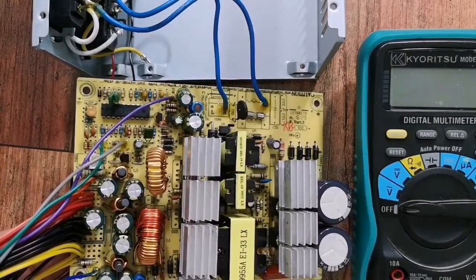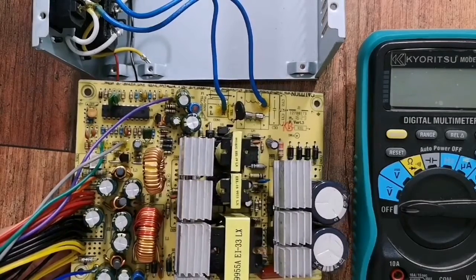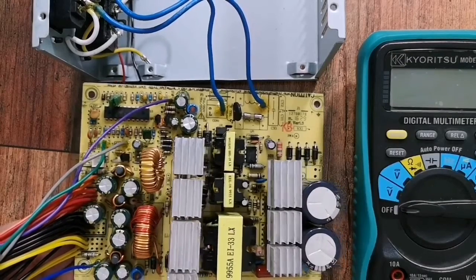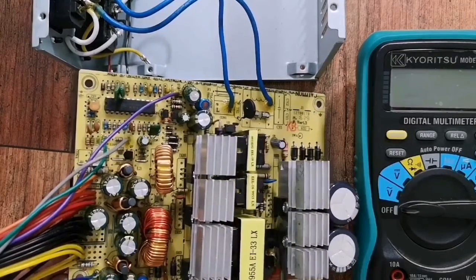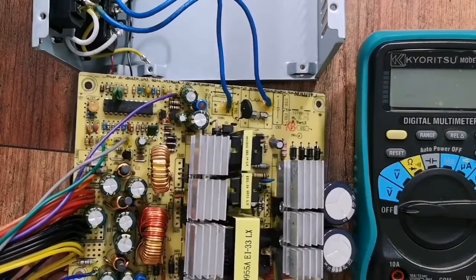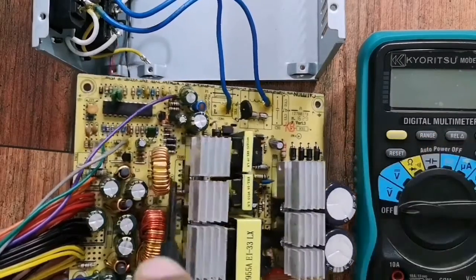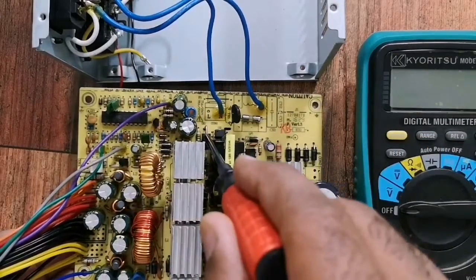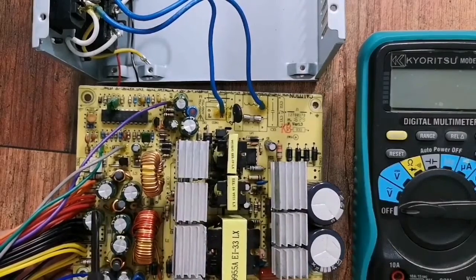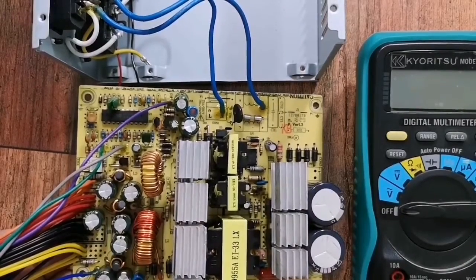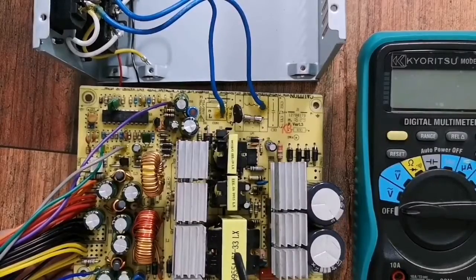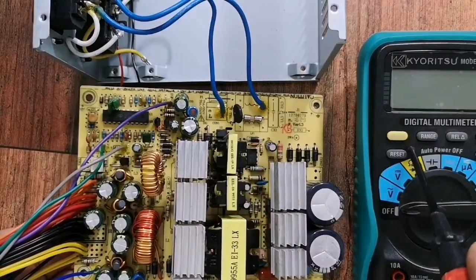They draw a lot of current and are more suspected to go short. That includes all the transistors and diodes, and to check also for short across all the electrolytic capacitors, and all this by using multimeter.